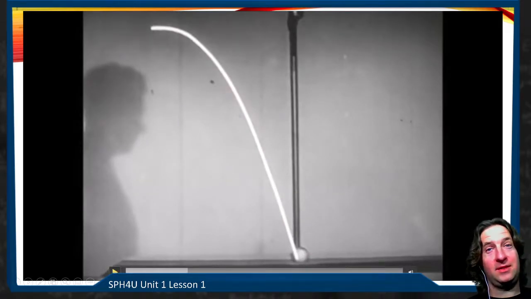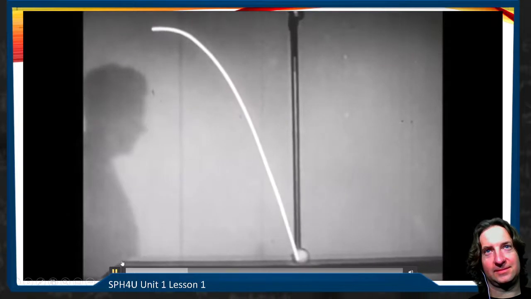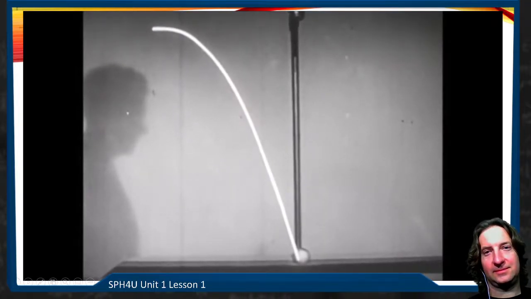If you said parabola, you were correct. The y component of this position here is increasing as a square, and it's traveling to the right linearly. So you put that together, we end up with a parabola. I think that you can see that the path of the ball is a parabola.